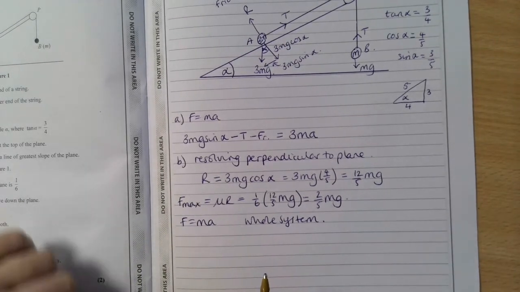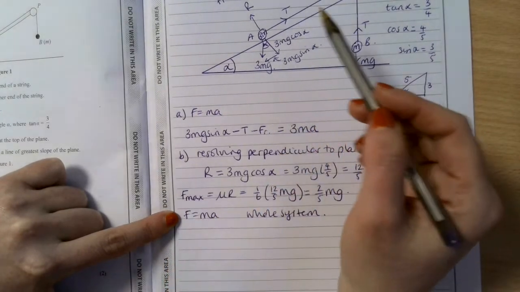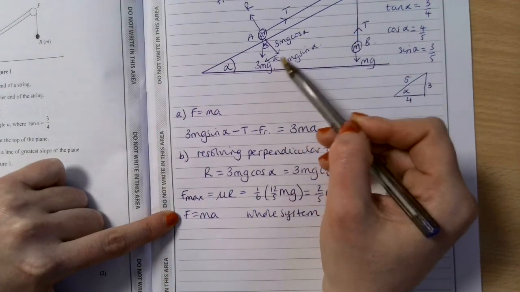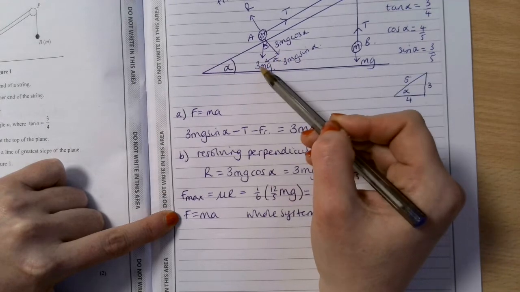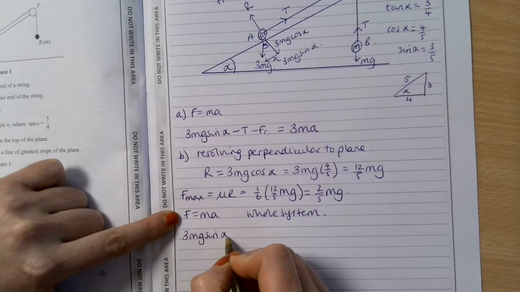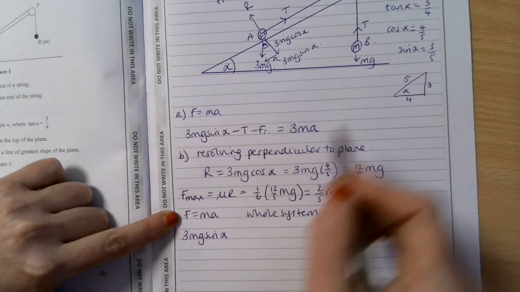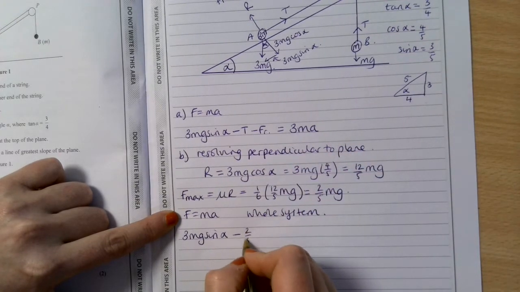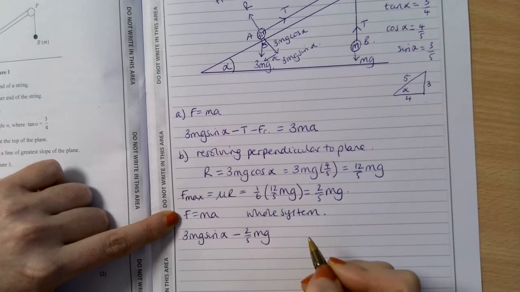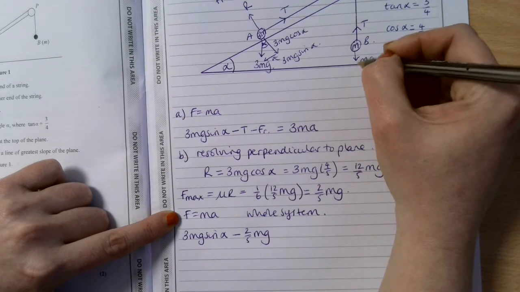So my resultant force: I've got 3mg sine alpha going in this direction. I've got 2/5 mg, which is the friction acting in the other direction. And I've got mg, this force here, acting in this direction.